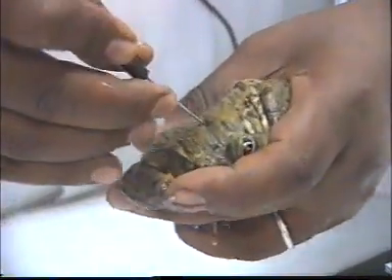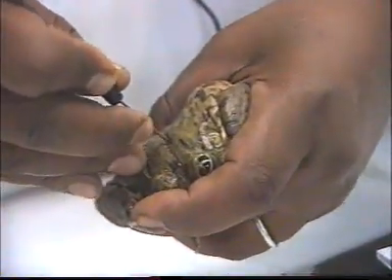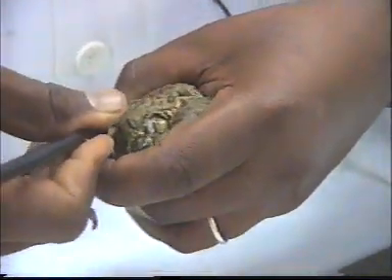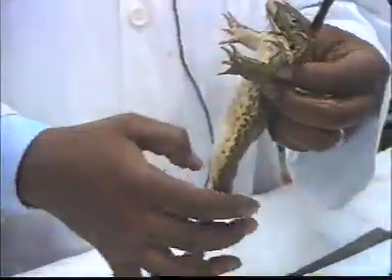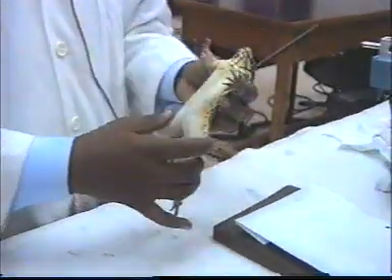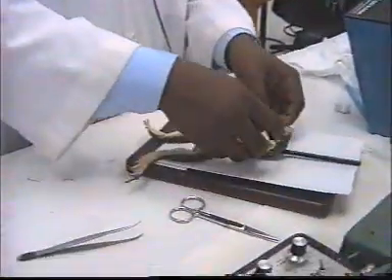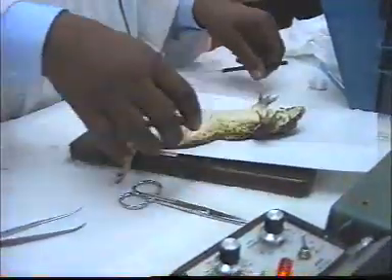Between the skull and the first cervical vertebra, we push the needle forward, then backward. Okay, when the needle is in the right track, the hind limbs are paralyzed. Okay, then we fix the frog on the board.